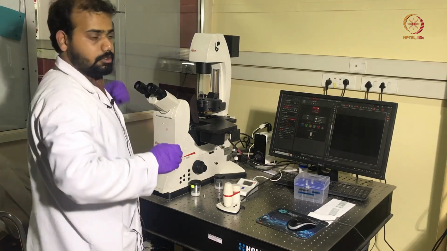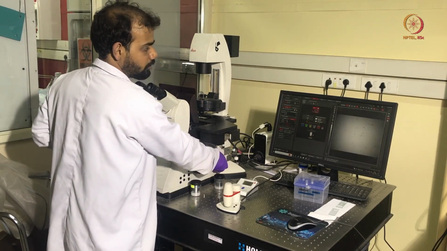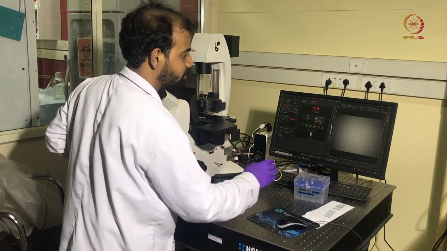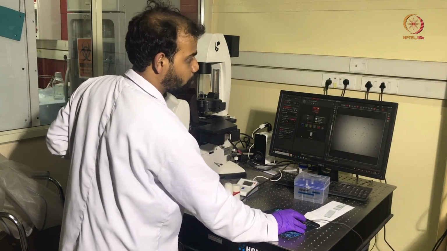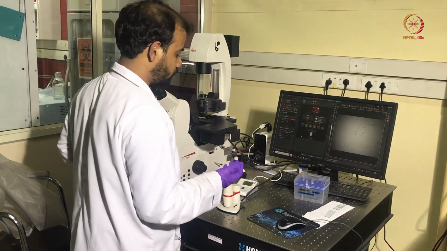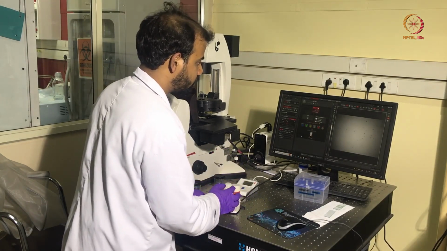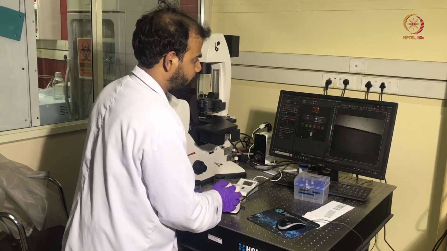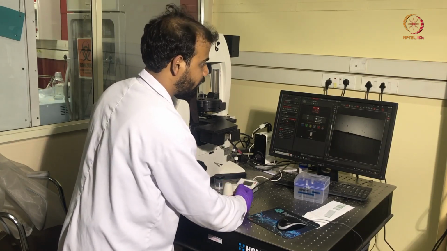So after keeping the slide, we will turn this knob on so that we can visualize the sample using the camera on the screen. The first thing to do is to focus on the plane where you can visualize the Brownian particles, and in order to focus, we will first find the border of the parafilm, which is a straight line.